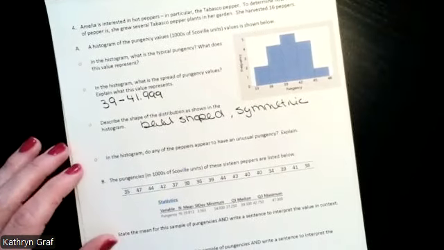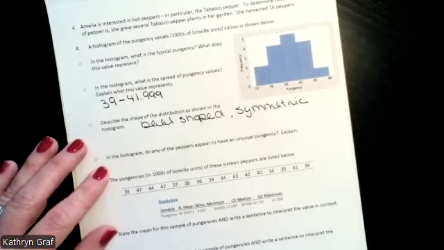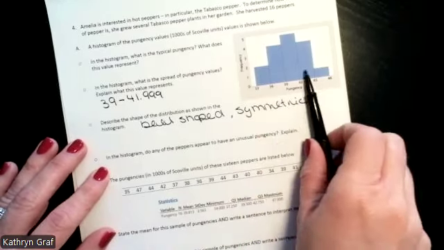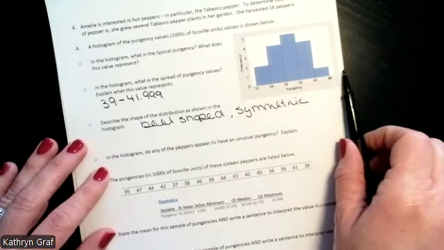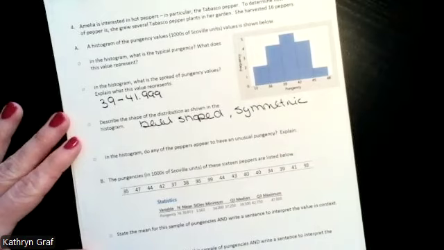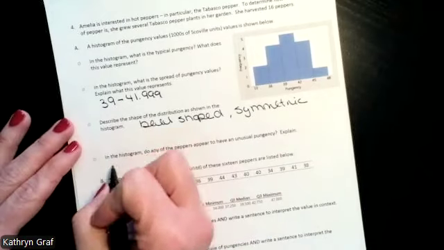Then it says, in the histogram, do any of the peppers appear to have an unusual pungency? I'm going to say no. I don't think there's anything unusual, and the reason for that is, if I had my histogram with a little space and then another bar, that's where I would say it's unusual. So I'm going to say no, it all appears to be close together.